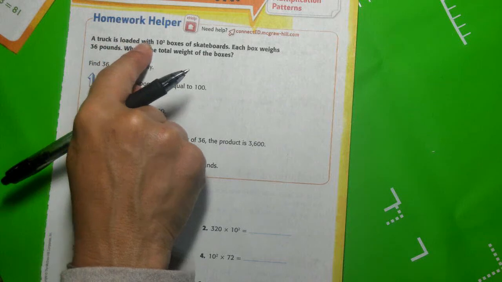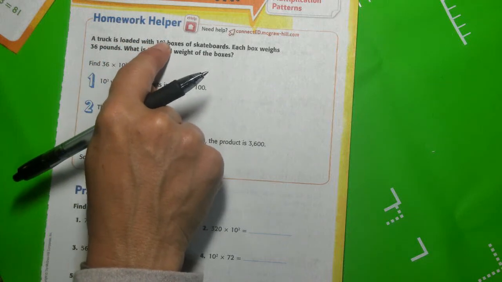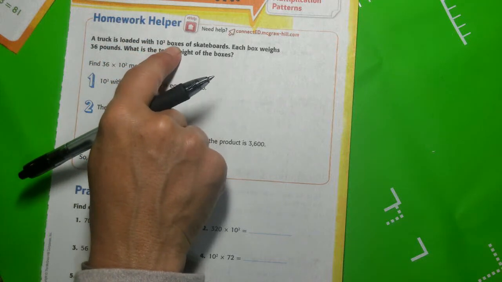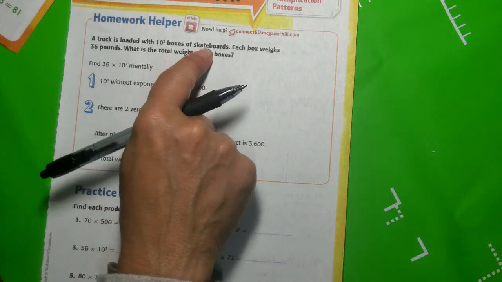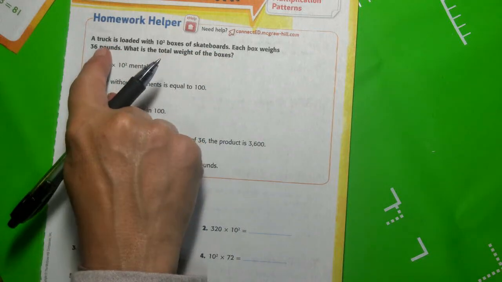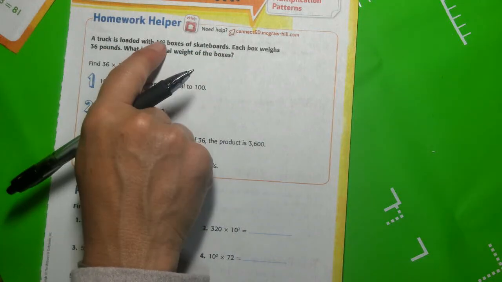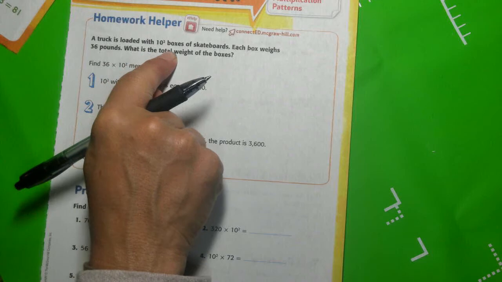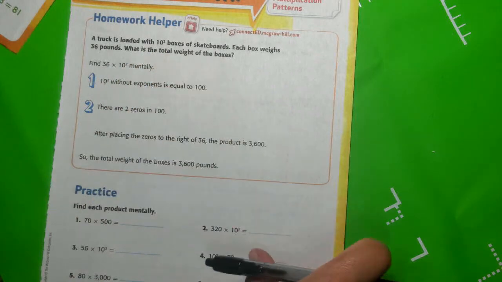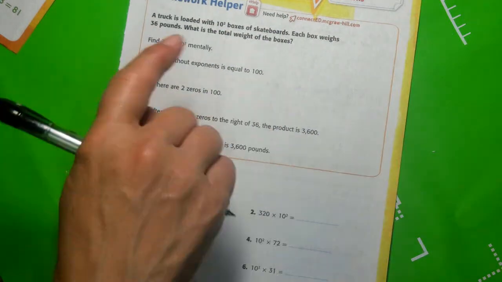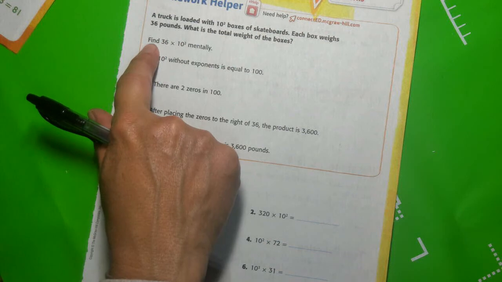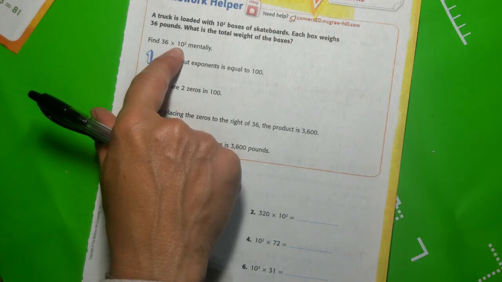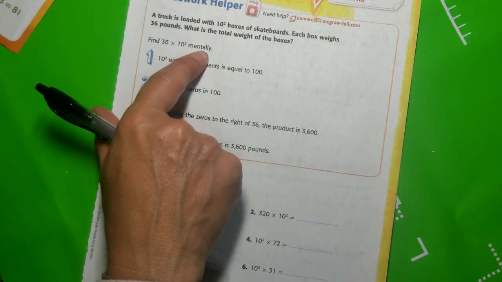A truck is loaded with 10 to the second power, 10 squared boxes of skateboards. Each box weighs 36 pounds, right? There's 100 skateboards in each box. They weigh 36 pounds for 100 skateboards. What is the total weight of the boxes? Here we go. Find 36 times 10 to the second power mentally.